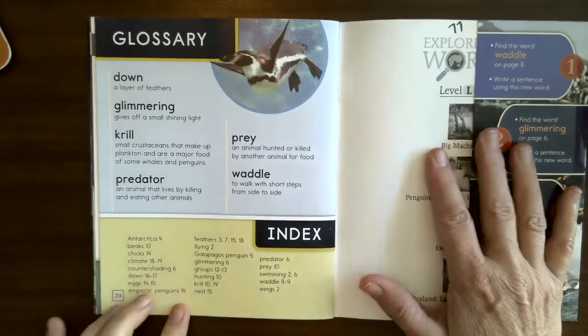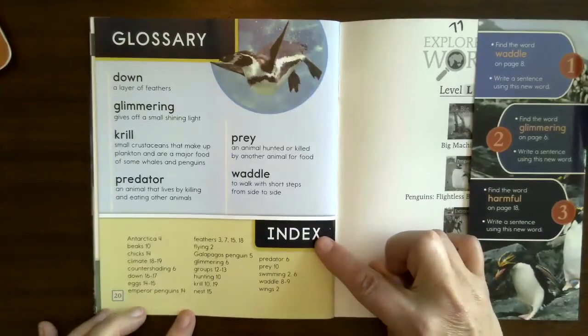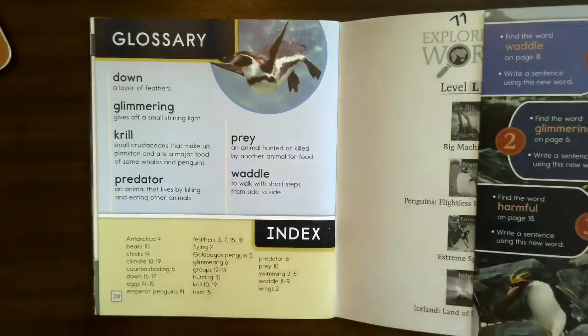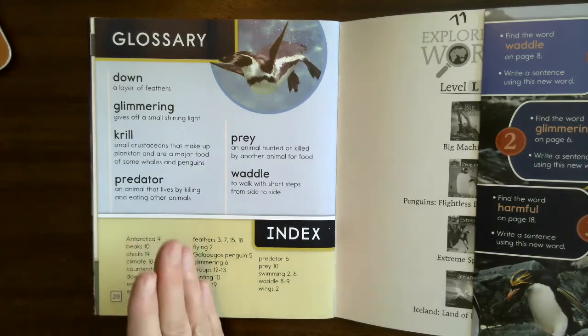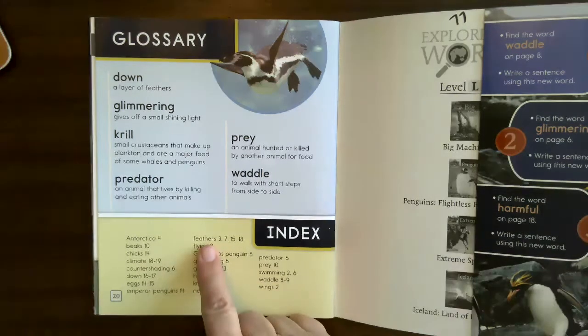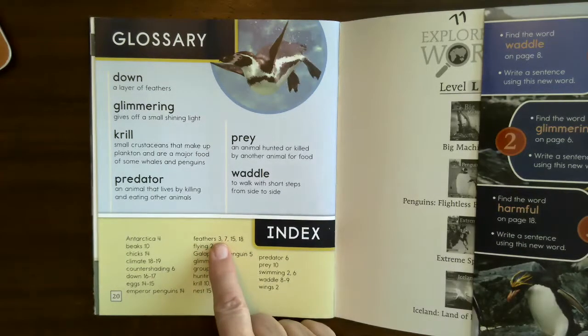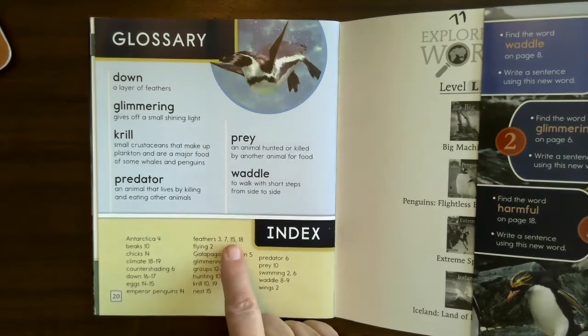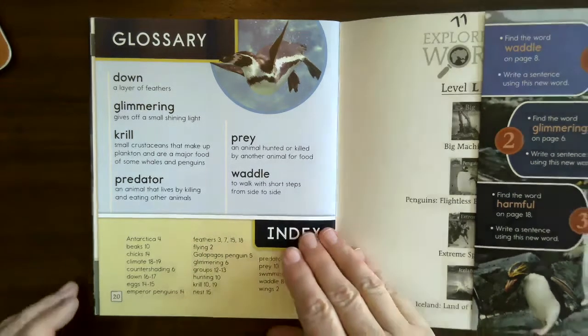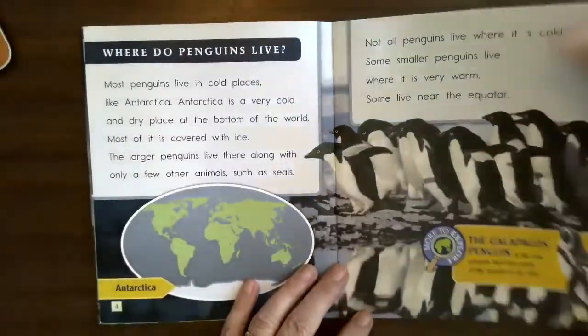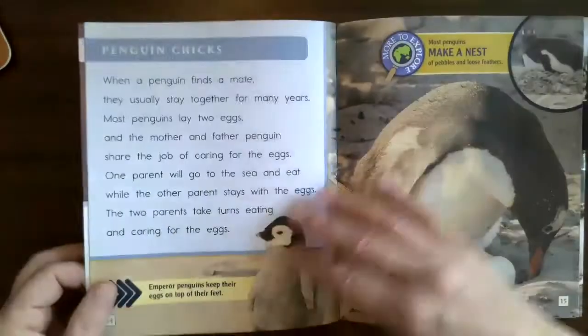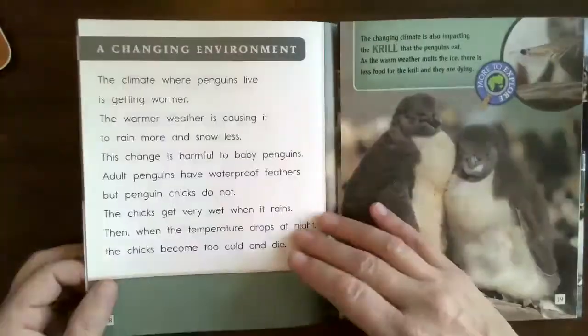And as long as I'm back here, in the back of the book, this one also has an index. An index is for when you're doing research. You're like, oh, I just want to find out about penguin feathers. So you go to the index, it's set up alphabetical, you go to feathers, and you're like, okay, I can find that information. These numbers stand for the pages: page 3, 7, 15, and 18. That's called the index, and that's another nonfiction text feature. We got captions, I think I hit everything in there that I wanted to hit.